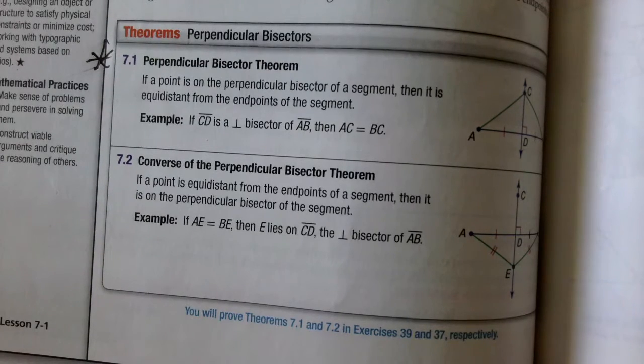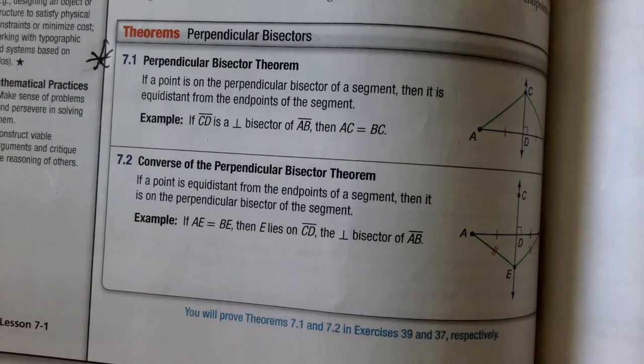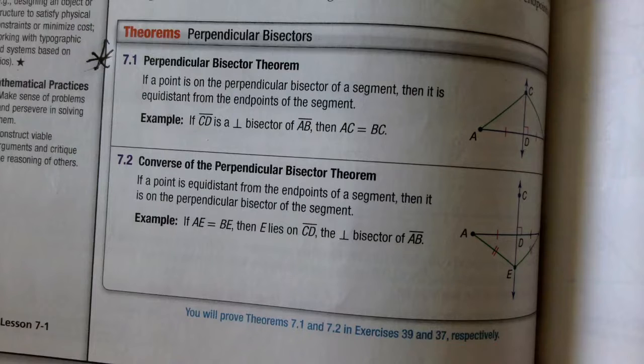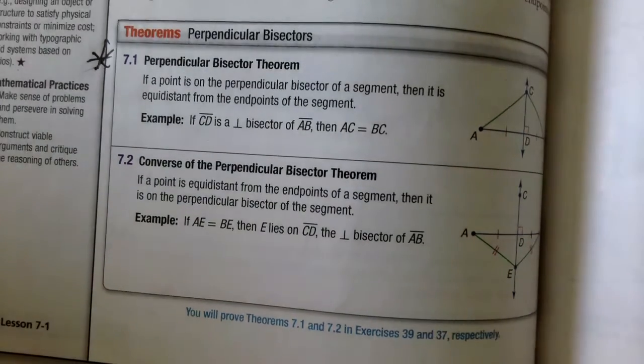Now bisect, as most of you guys know, cuts something directly in half. So a bisector cuts something directly in half. A perpendicular bisector cuts something in half with a 90-degree angle. So that's a perpendicular bisector.